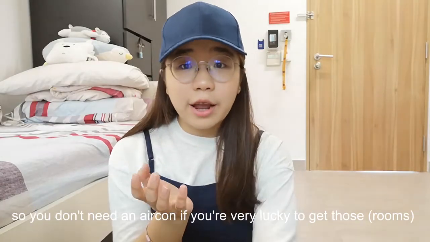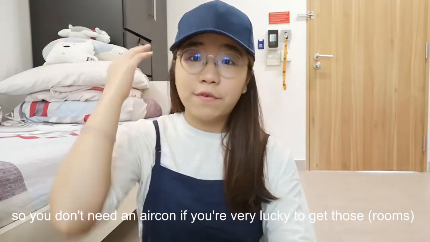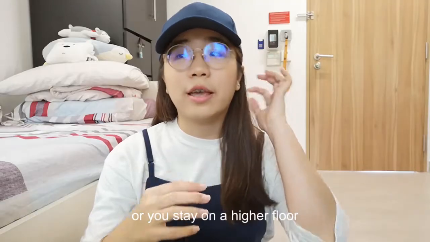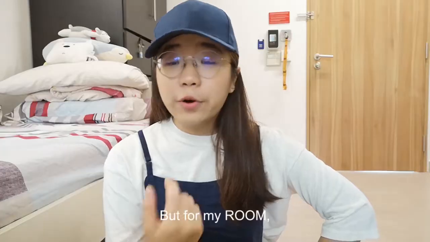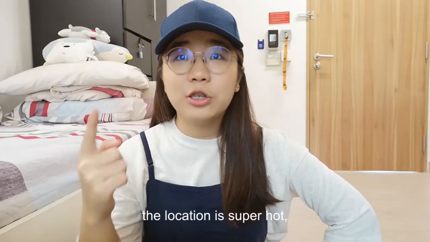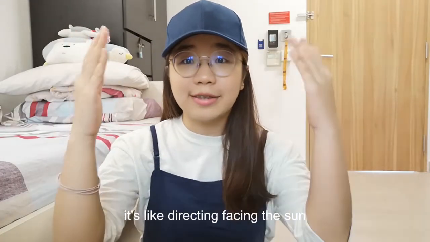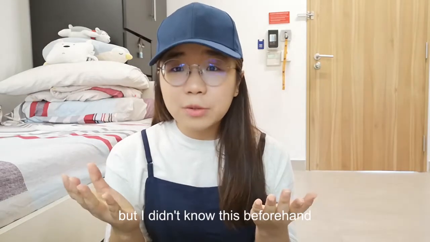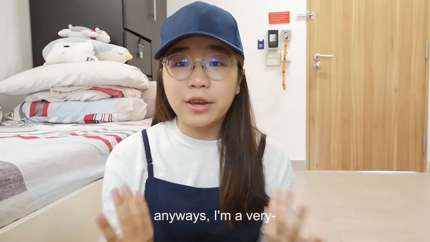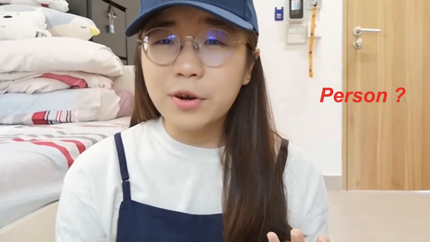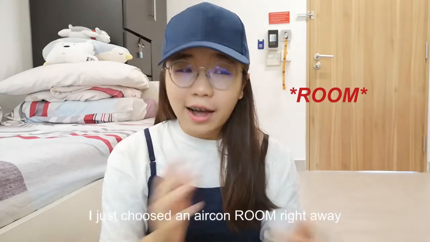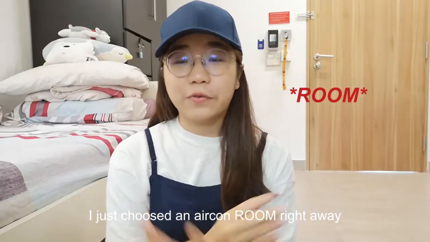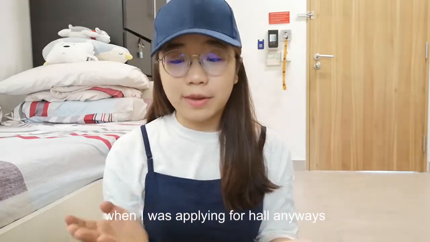You don't need an aircon if you're very lucky and get one of those halls, or you stay on a very high floor. But for my hall, the location is super hot. It's directly facing the sun, so I chose an aircon room. I didn't know this beforehand, but I'm a very heaty person, so I just chose aircon right away when I was applying.